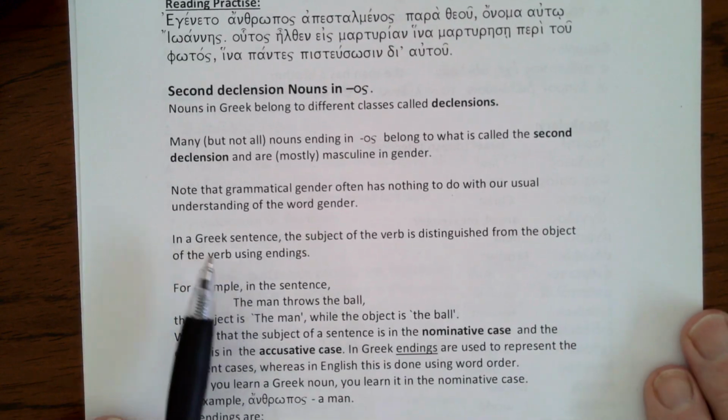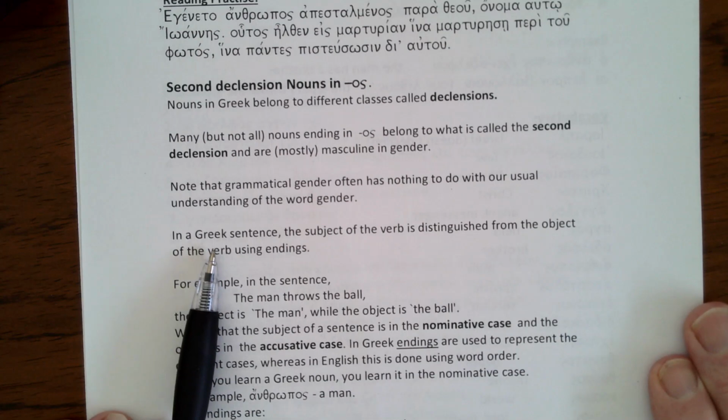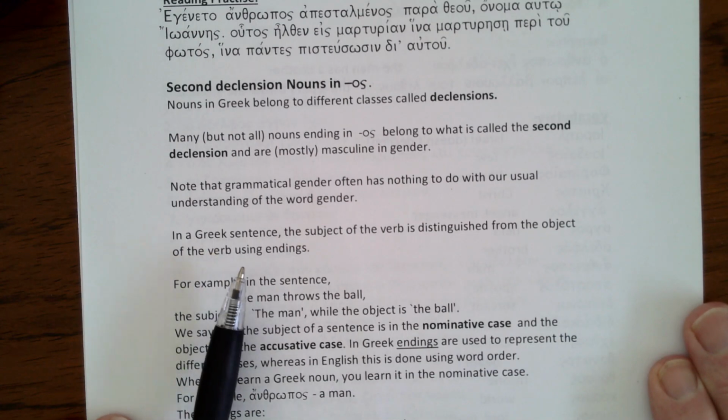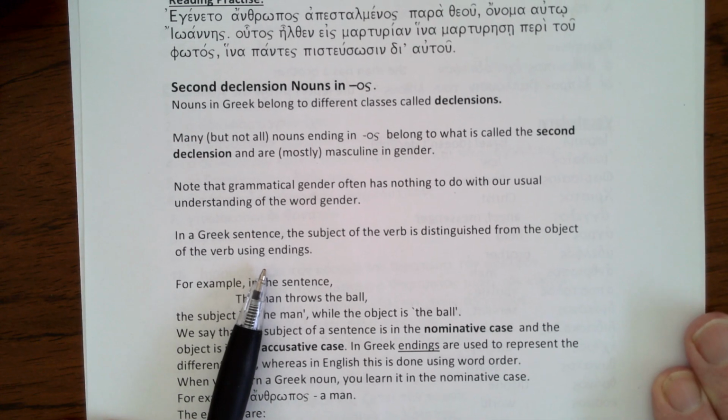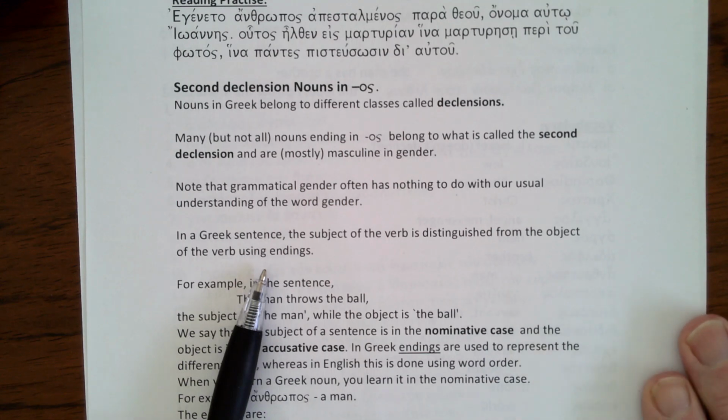In a Greek sentence, the subject of the verb is distinguished from the object of the verb using endings. Now we don't do that in English. In English we use word order to say what's the subject and what's the object.